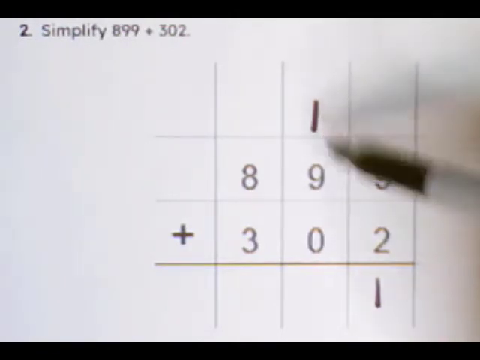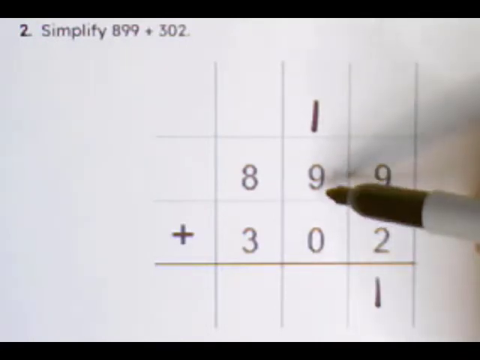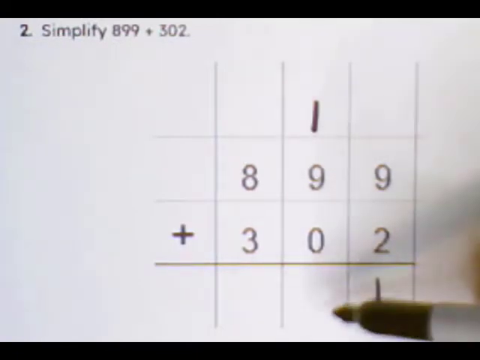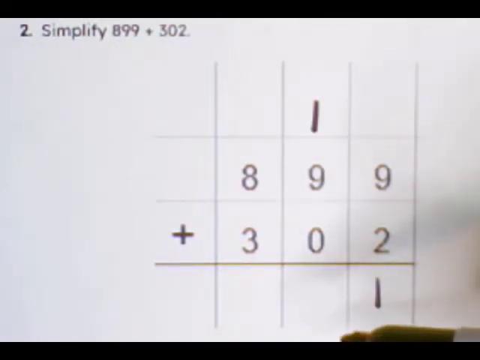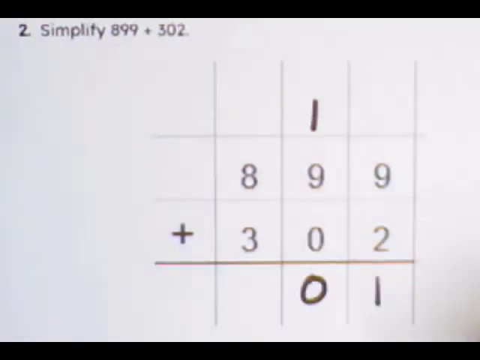Now I have 1 ten, 9 tens, and 0 tens. 1 ten and 9 tens gives me 10 tens. Once again, I can't write 2 numbers here, but 10 tens is the same as 1 hundred. So I can say that I have 0 tens and 1 hundred.